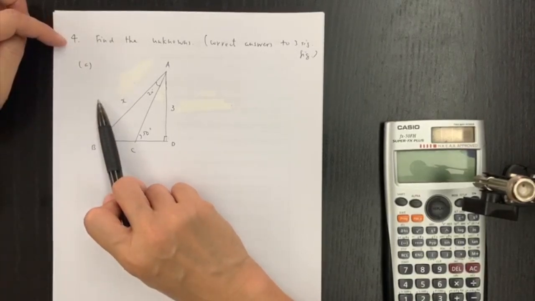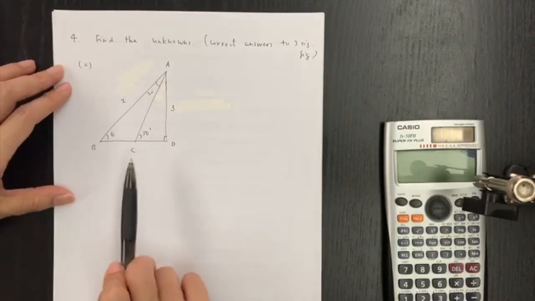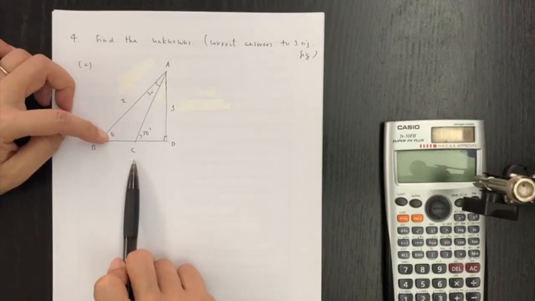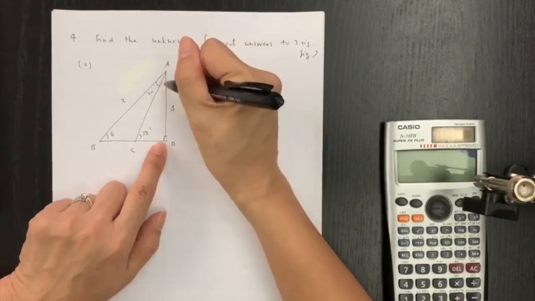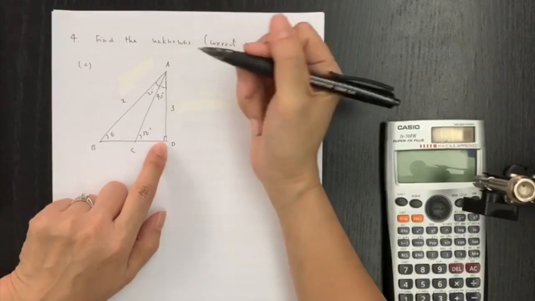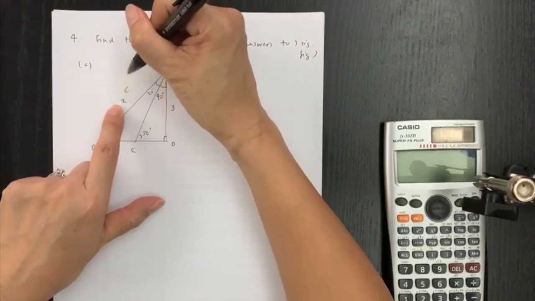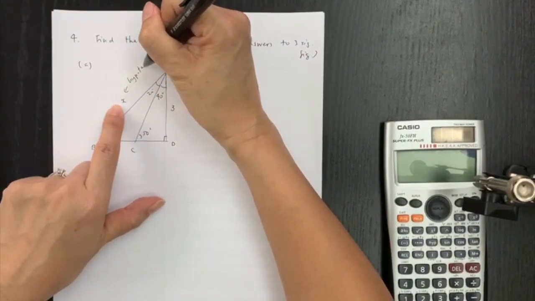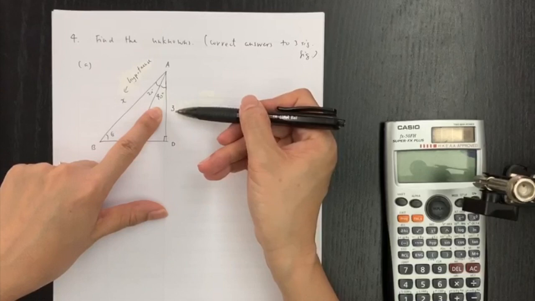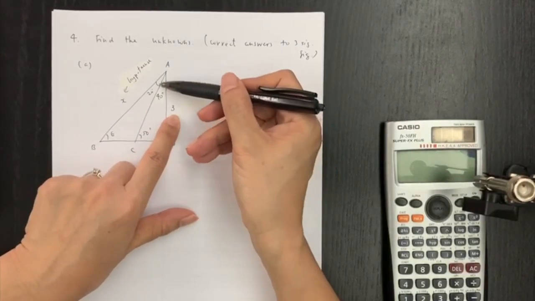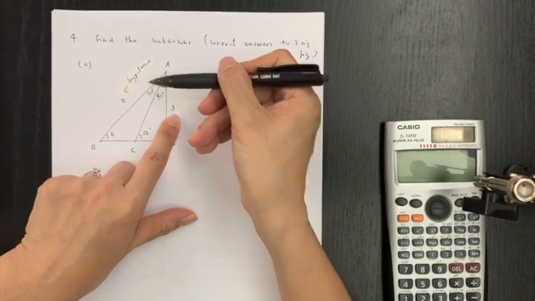Here we have example 4, to find all the unknowns and then give the answer correct to 3 significant figures. The unknowns here are x and theta. This is a right angle, so this is 90 degrees. Therefore, we can say this is 40 degrees. All right, so now we know this angle as 60. This is the hypotenuse. And then this angle is 60, and 3 is right next to that, so we can say 3 is the adjacent side to this.